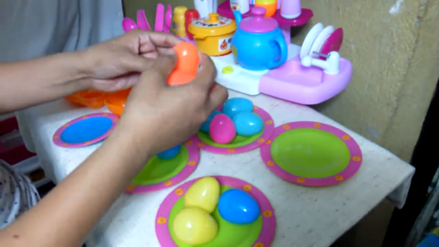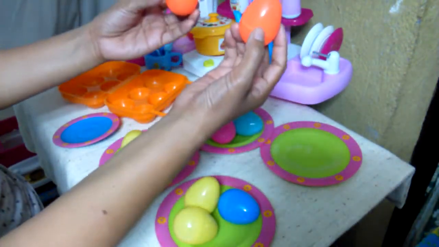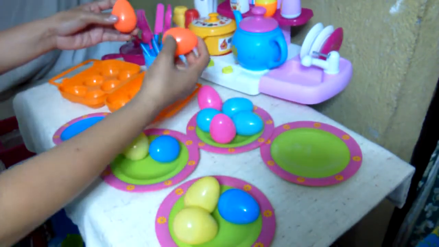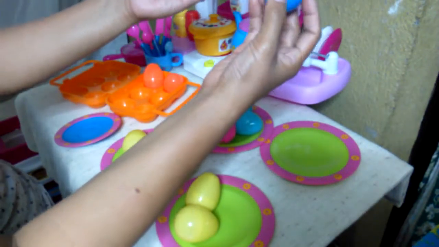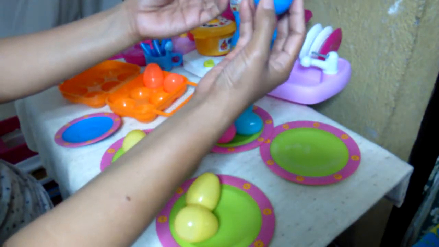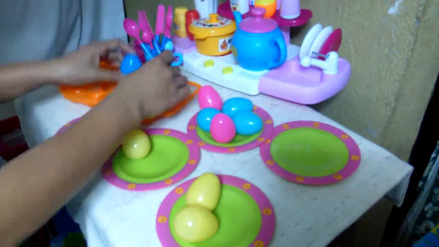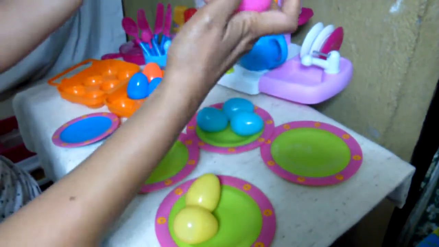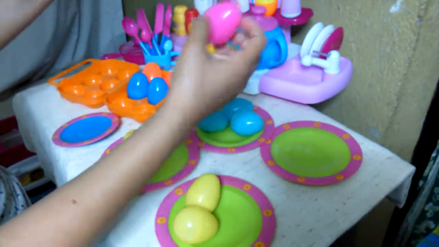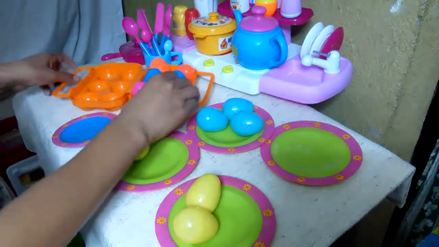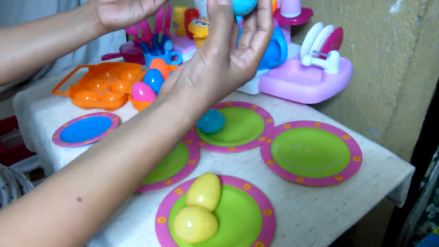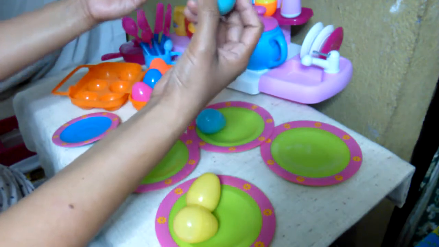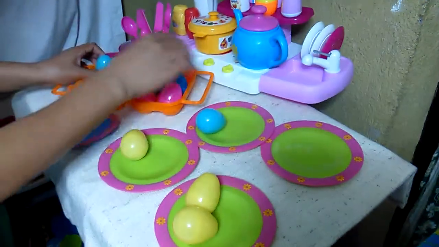Okay, this is an orange egg. How about this one? These are blue eggs. Pink eggs. These are green eggs. Yellow eggs.